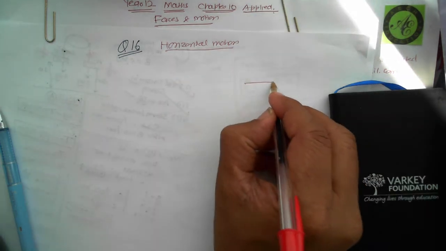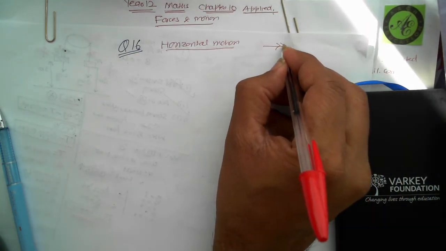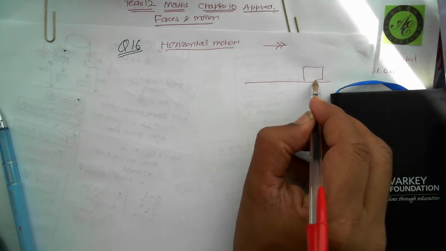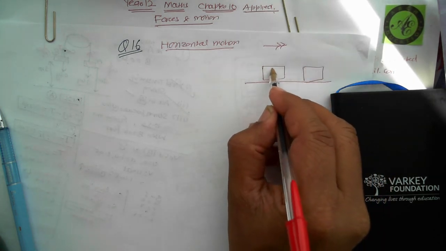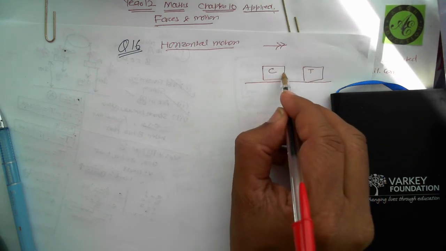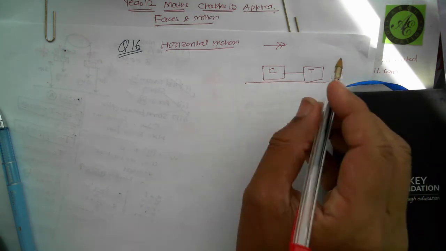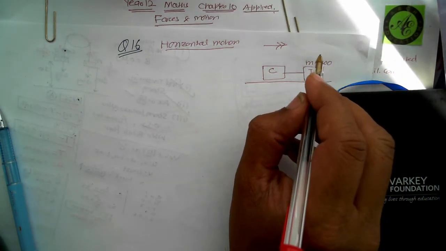Let's say they're both going in this direction. So this is the truck, and behind it somewhere is the car, and there's a rope in between. The mass of the truck is 1200, and the car has the mass of 800 kgs.